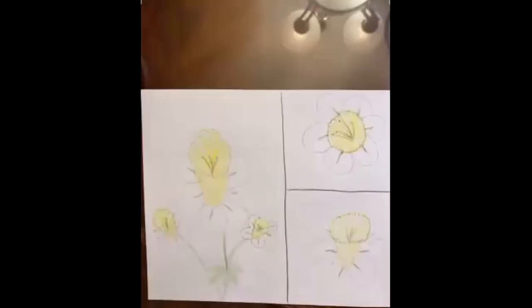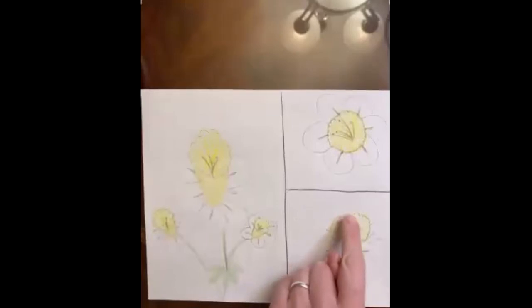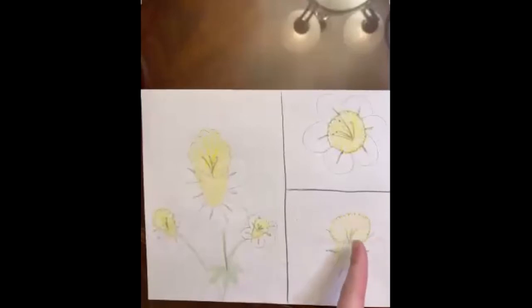My daughter Lizzie did some drawings of daffodils. And one of the neat things about daffodils is you can see this kind of jagged inner parts when you look really close. And there's even some lines. You can see that sense of texture.